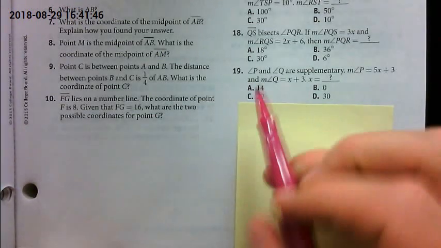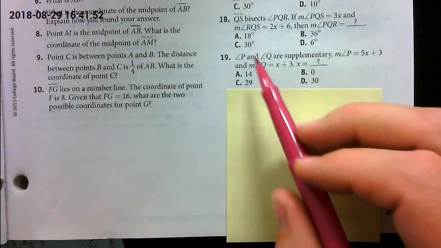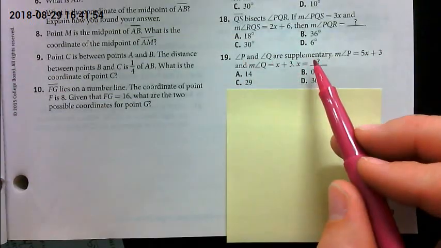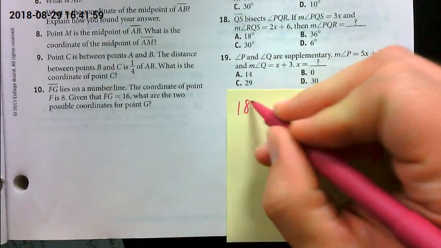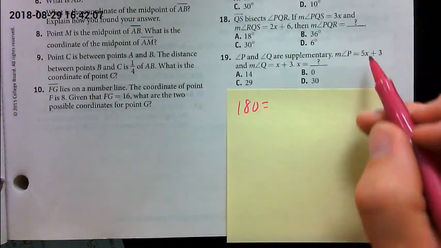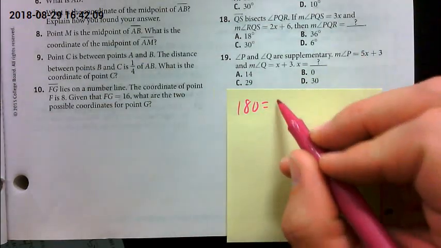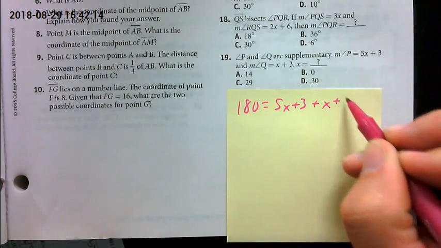All right, on 19. This time we have angle P and angle Q are supplementary. So what should they equal to? 180. So our first part of our equation on this one, we already know they're equal to 180. What's equal to 180? Angle P and angle Q. So we have to add those two together. So we have 5x plus 3 plus x plus 3.